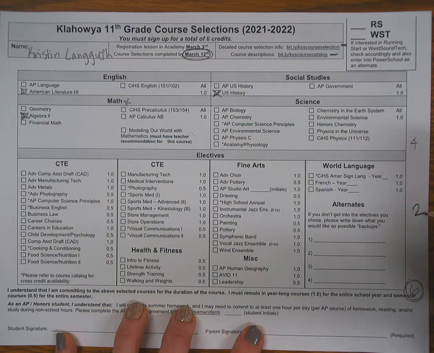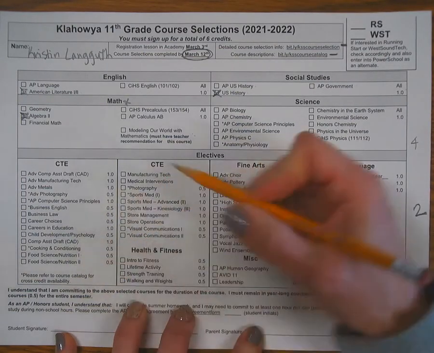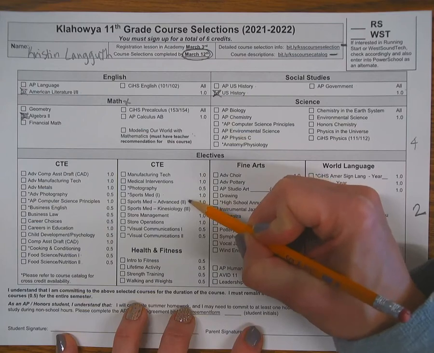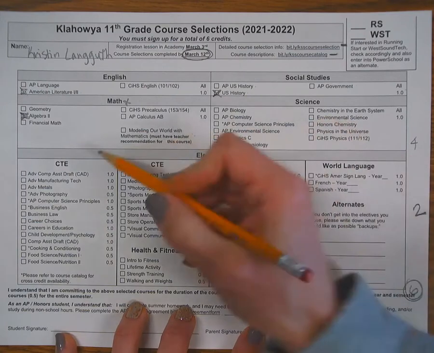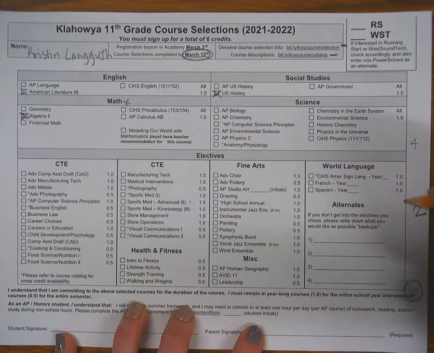Now, as you're selecting these classes, please be cognizant of prerequisites. Prerequisites are classes that come before other classes. You must take a certain class before you take the next class in the sequence. For example, Food Science 1 must be taken before Food Science 2. Sports Med 1 must be taken before Sports Med 2, and Sports Med 2 before Sports Med 3. You need to take CAD before you take Advanced CAD. So those things are all listed in our course catalog.